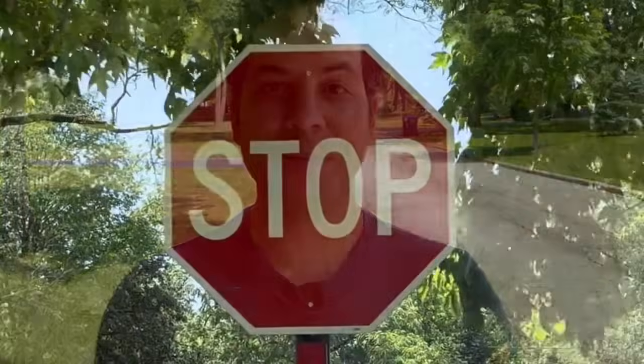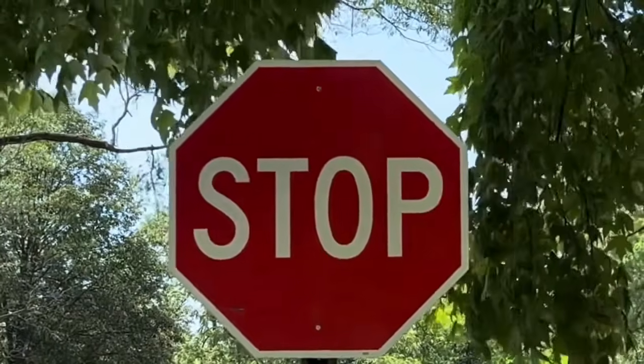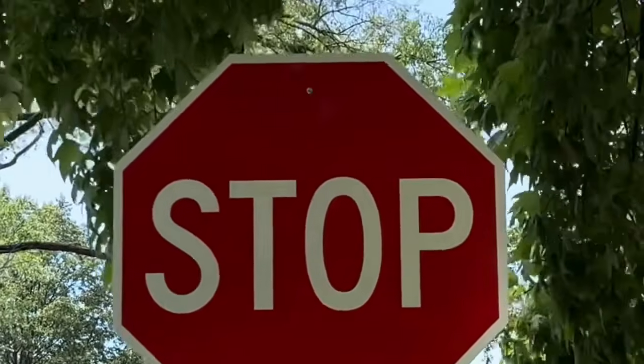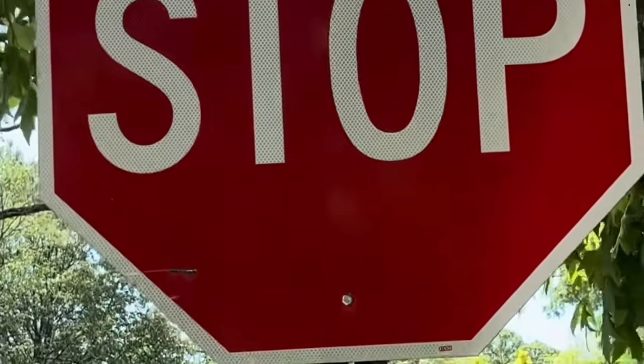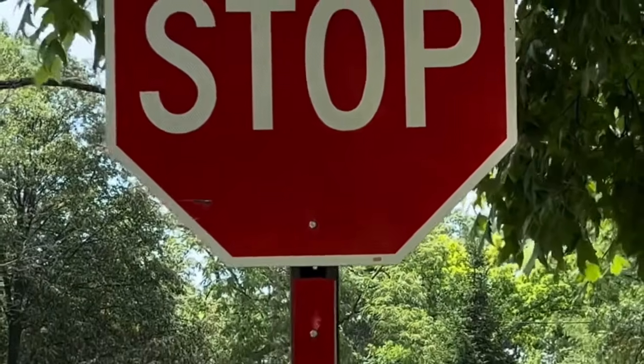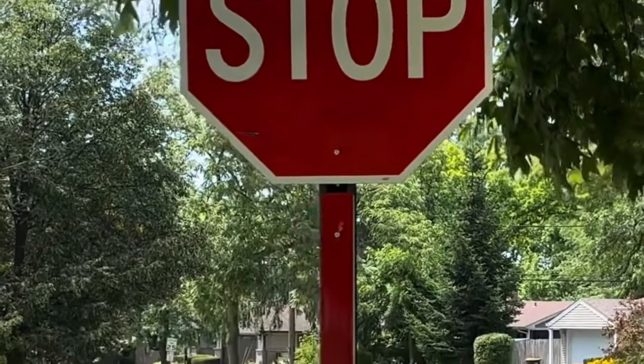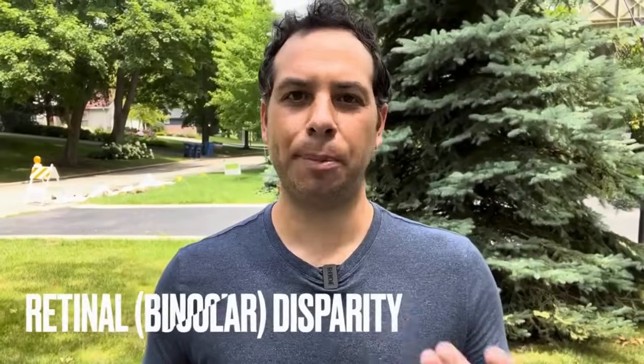As you get farther and farther away from an object, your eyes begin to spread apart, signaling to your brain something's getting farther away. You can actually feel convergence. Notice as they get closer and closer to the stop sign, both eyes begin to come together, feeling a little strained. And as they move away, both eyes begin to move apart, signaling to your brain we're getting farther and farther away.